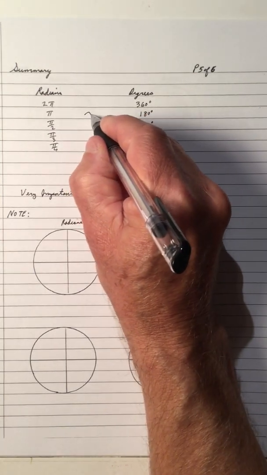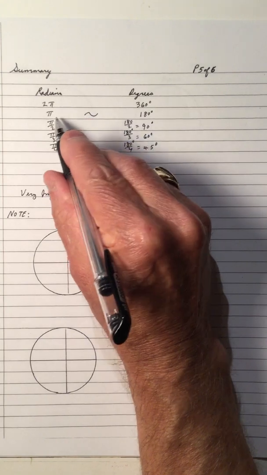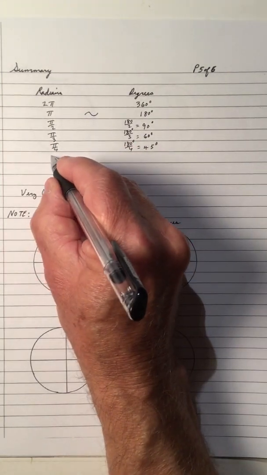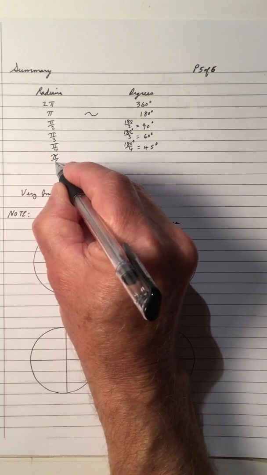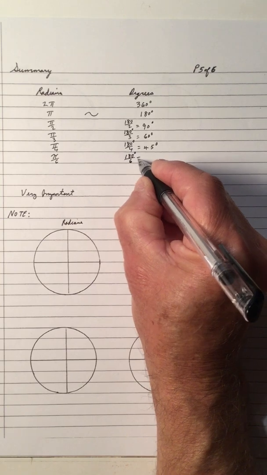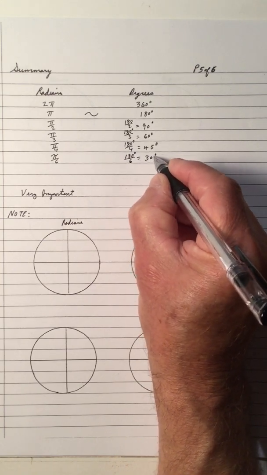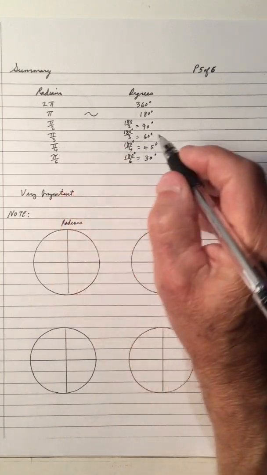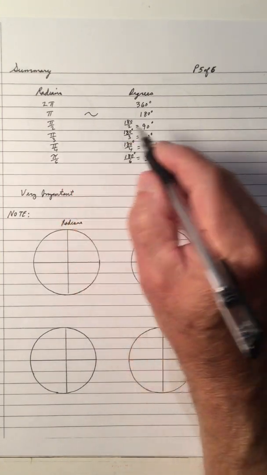So again, the one to know is pi is equated with 180 degrees. And if you take pi and divide it by 6, so you take 180 and divide it by 6, you'll get a 30-degree rotation. So pi over 6 is 30, pi over 4 is 45, pi over 3 is 60.